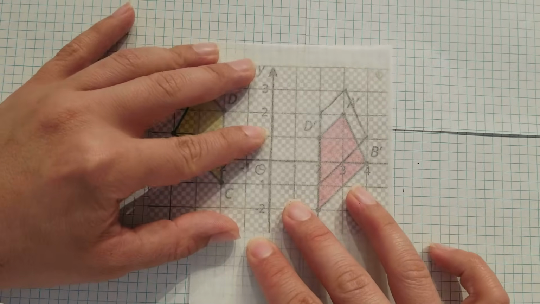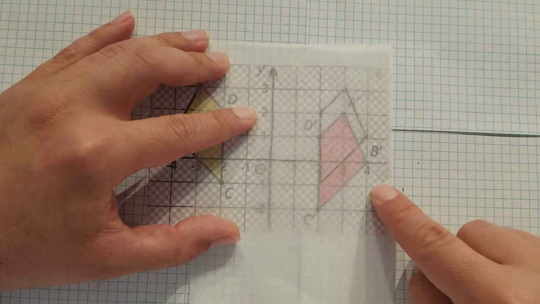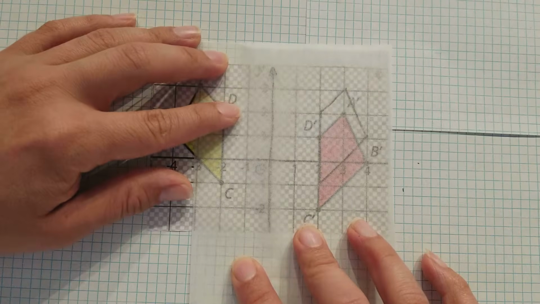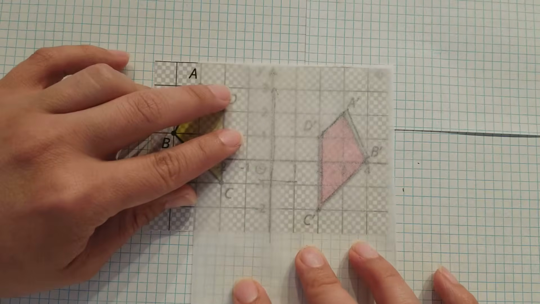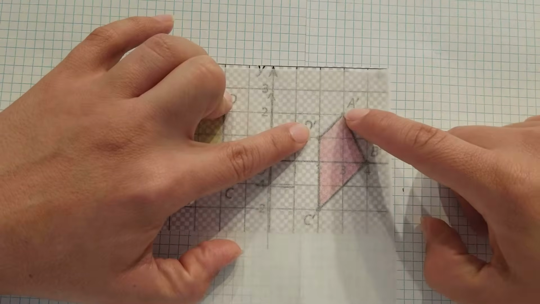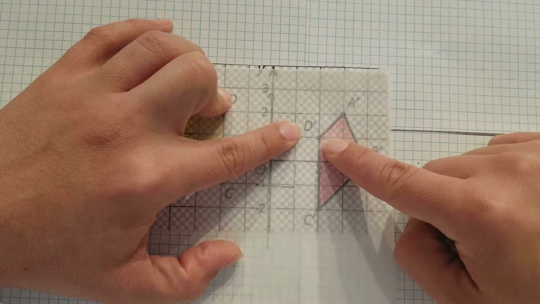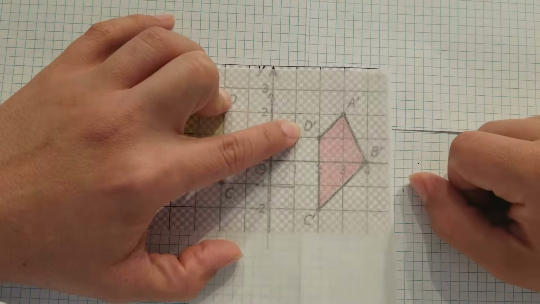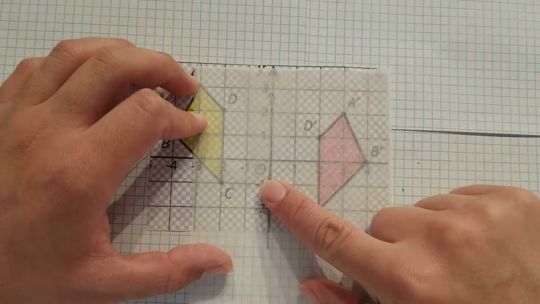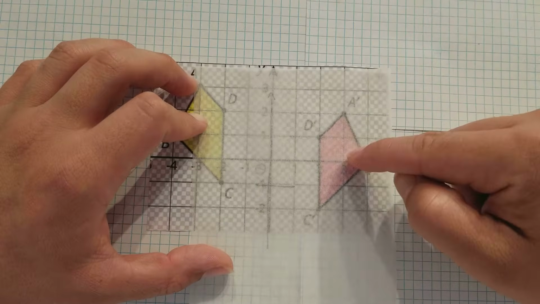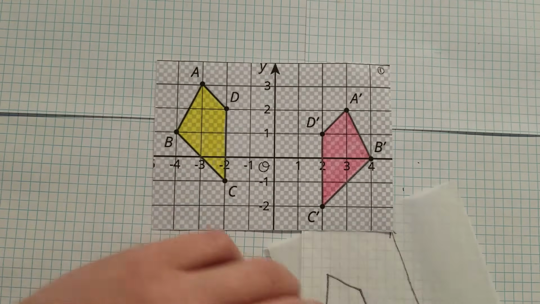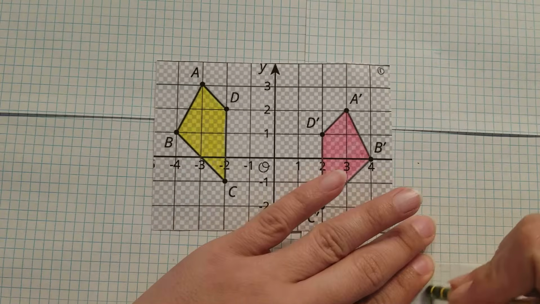So we had our original image, and now we have our new image here. But we're not done yet, right? Because it doesn't land exactly where we want it to land. The other thing we could do now is translate it one unit downwards so we can land at the appropriate spot of quadrilateral A prime, B prime, C prime, D prime. So that's one of my solutions: first a reflection over the y-axis, and then a translation one unit downwards. That's one sequence of transformations that I can use to get from that image to the new image.